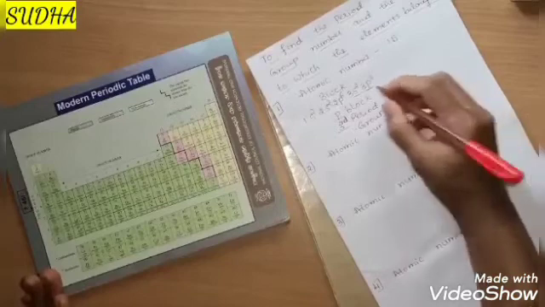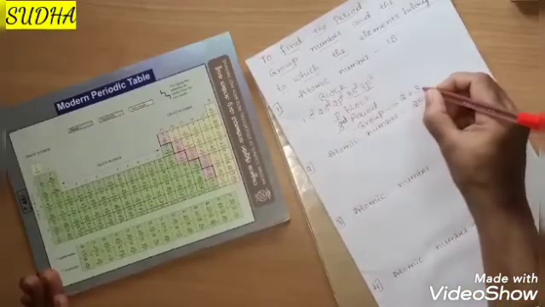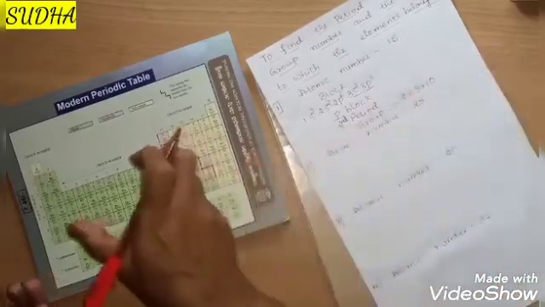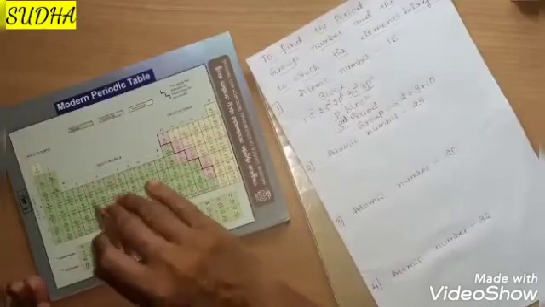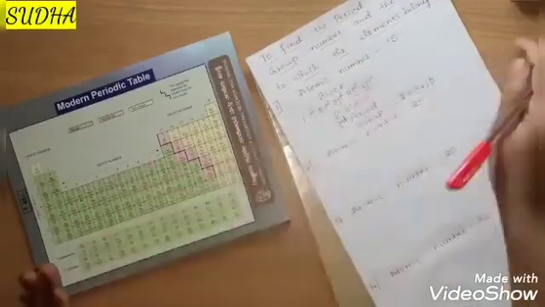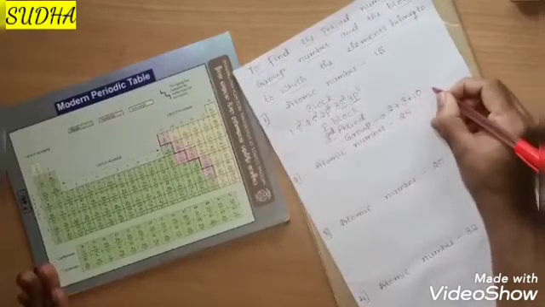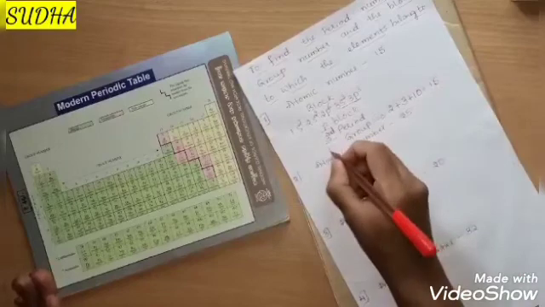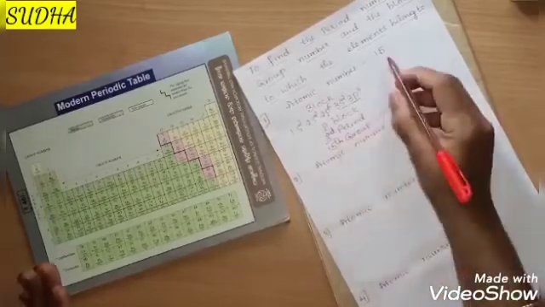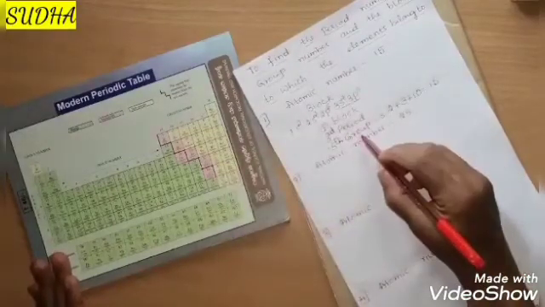In the S block, 2 electrons are there. In the P block, 3 electrons are there, and in the middle, 10 groups belong to D block. After the D block only the P block comes, no? So in the middle there are 10. Totally 2 plus 3 is 5, 5 plus 10 is 15. So which group does it belong to? It belongs to the 15th group. So atomic number 15 belongs to the 15th group.